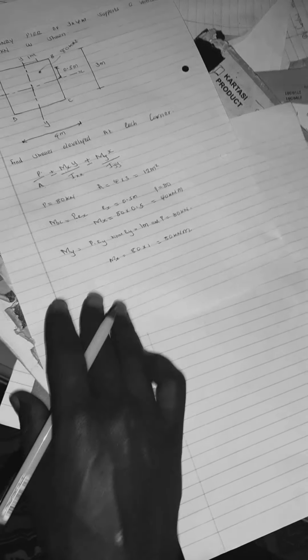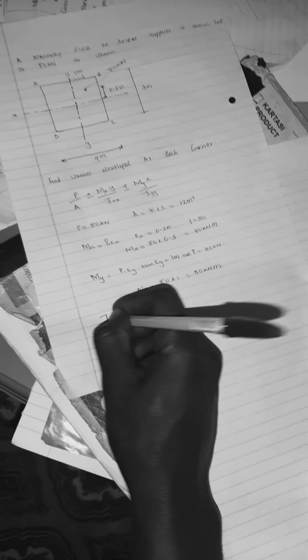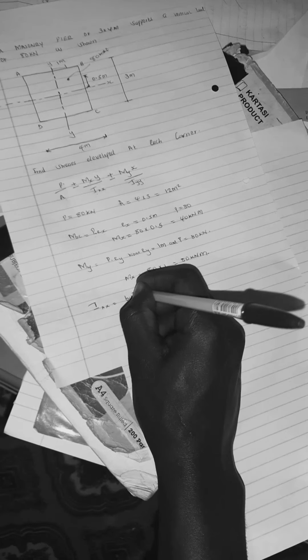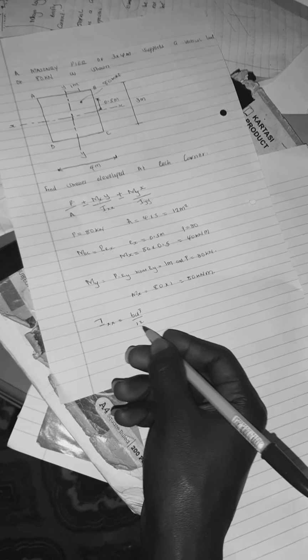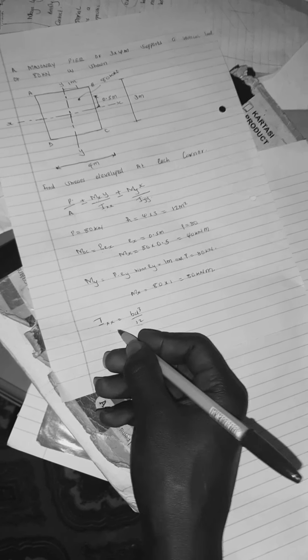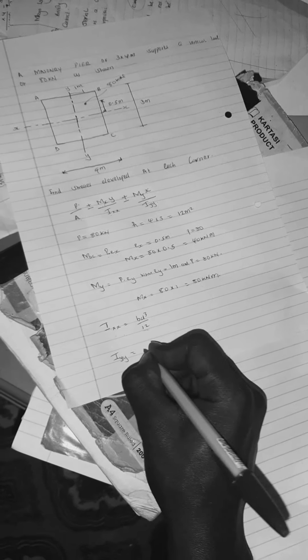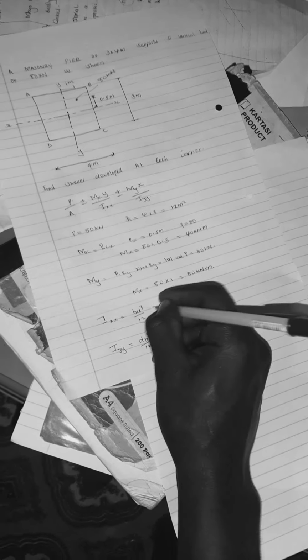From there we have the formula for the moment of inertia. Ixx is equal to bd cubed over 12 for a rectangular section, and Iyy we find using db cubed over 12.